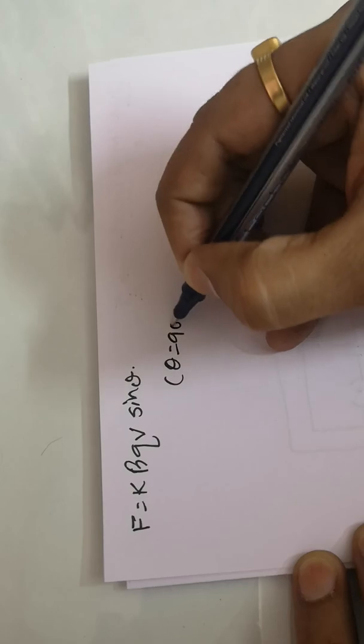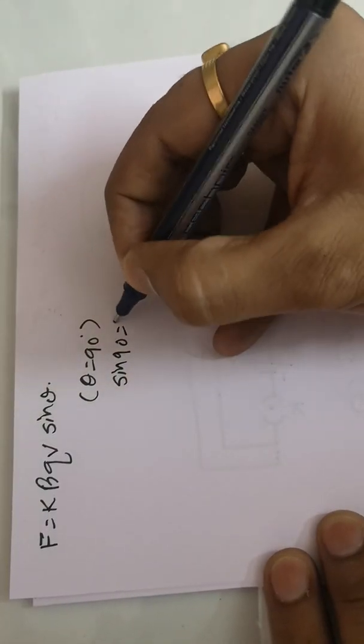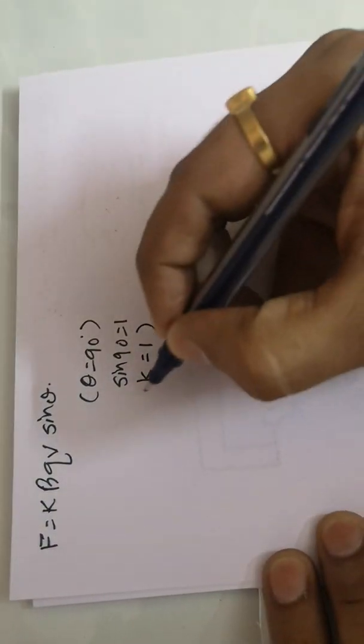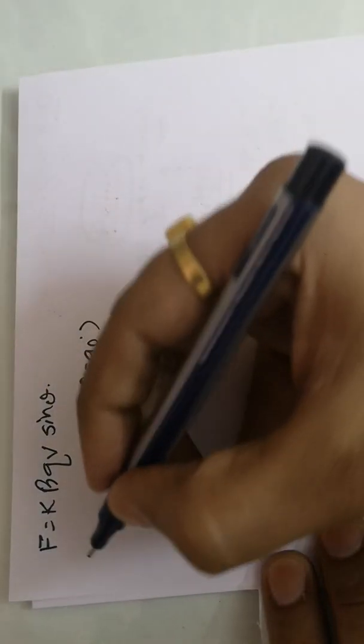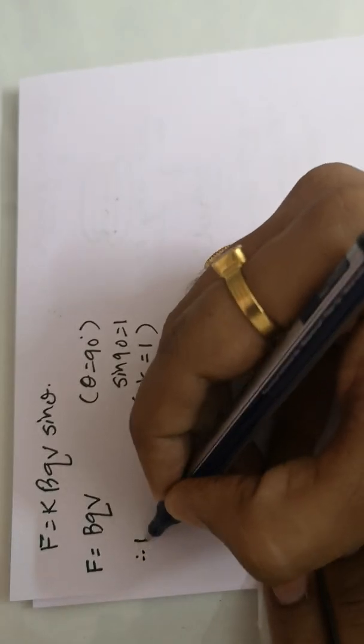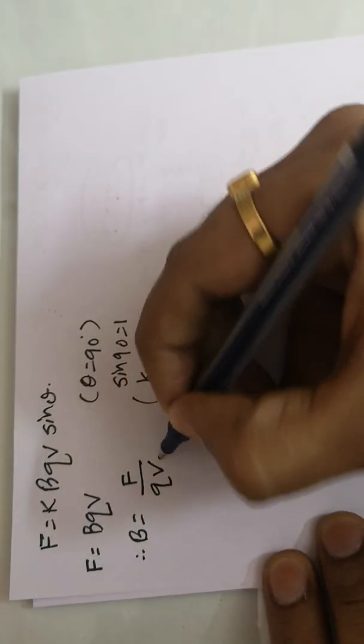Assuming that theta equals 90 degrees, you are aware that sin 90 equals 1, and K is ideally taken as 1. So my expression would now be F equals BQV. I want to isolate B, so B equals F divided by QV.